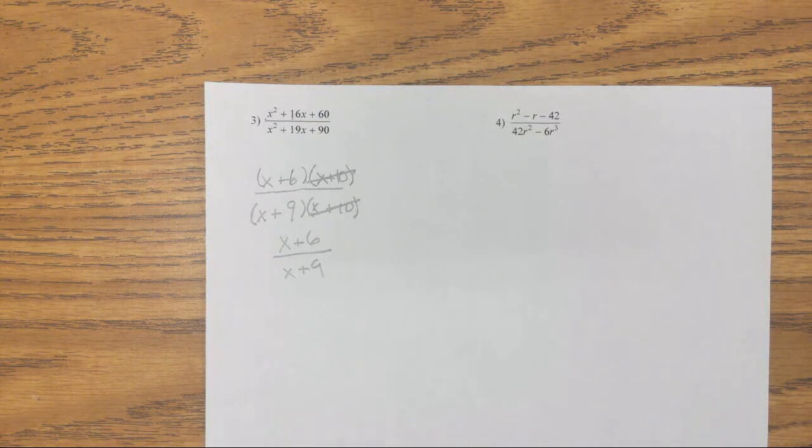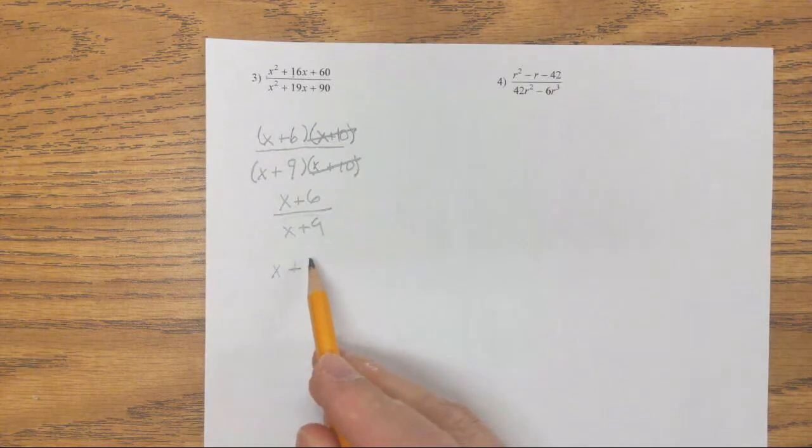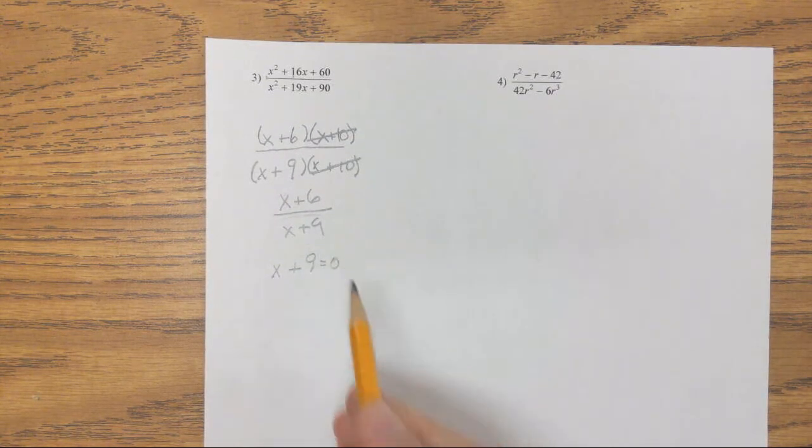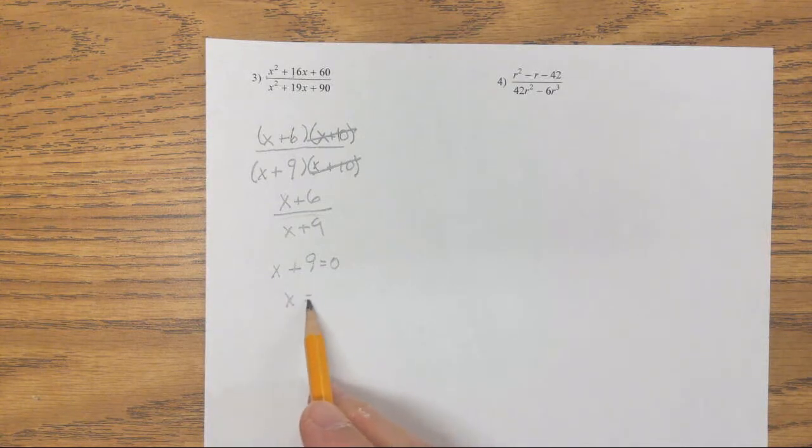Now let's think for a minute about the excluded values while we're thinking about it. This was the first one we've had a chance to look at that with. Well, what would make this denominator equal to 0? Well, if I take the denominator and set it equal to 0, then I have x equals -9. And that -9 is my excluded value.